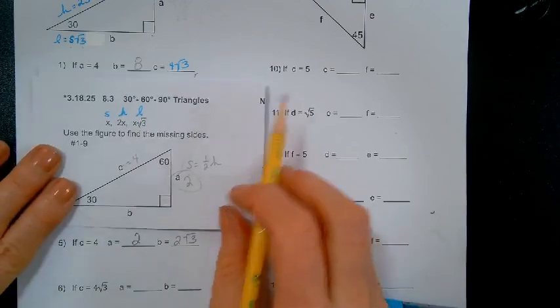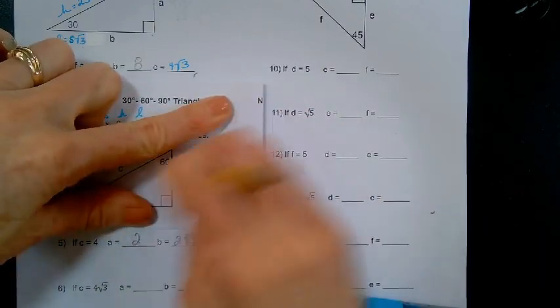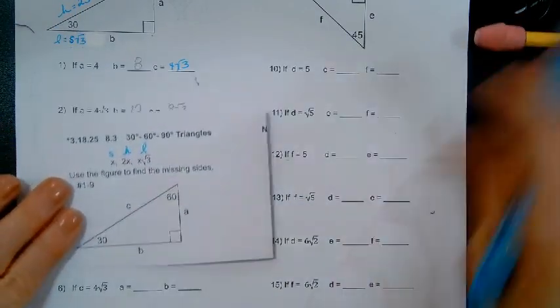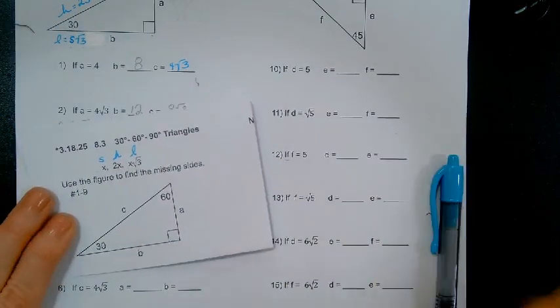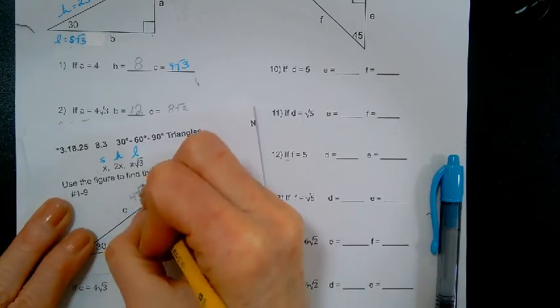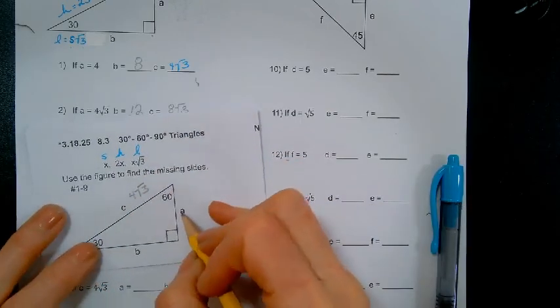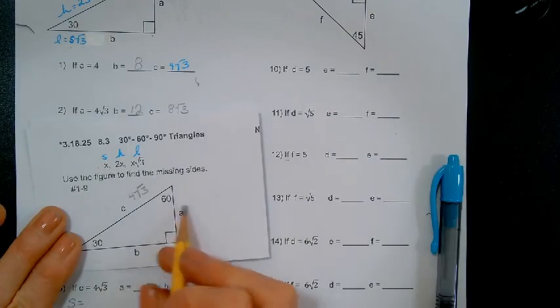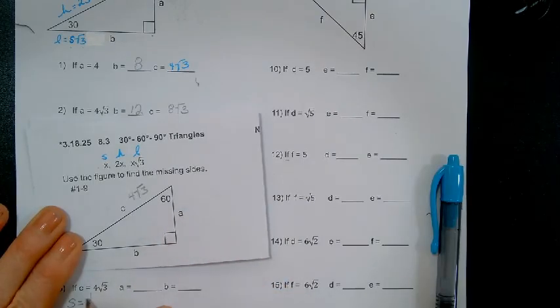Okay, number 6. If C equals 4 rad 3, then what does A equal? Again, the short side is going to be equal to half of the hypotenuse.